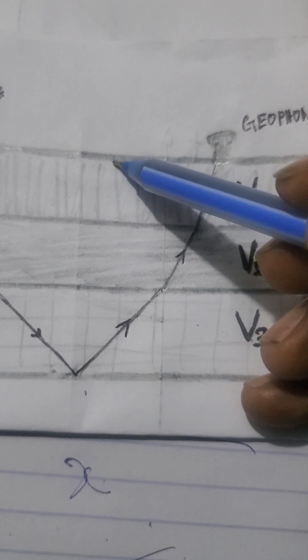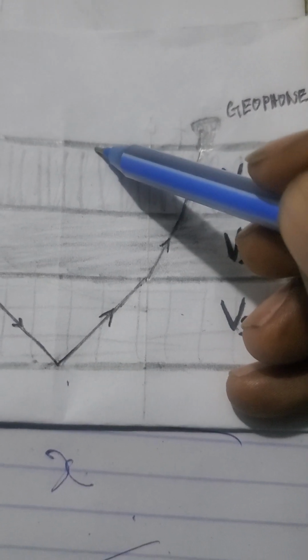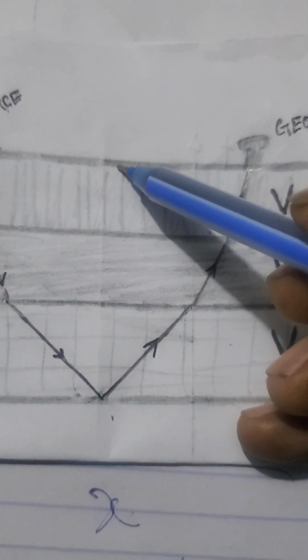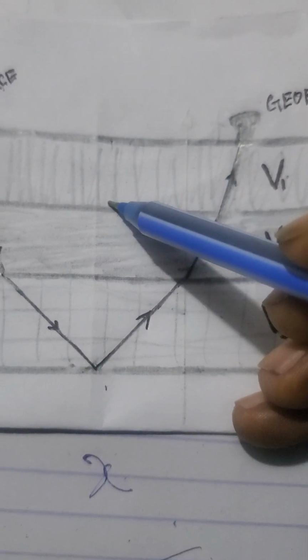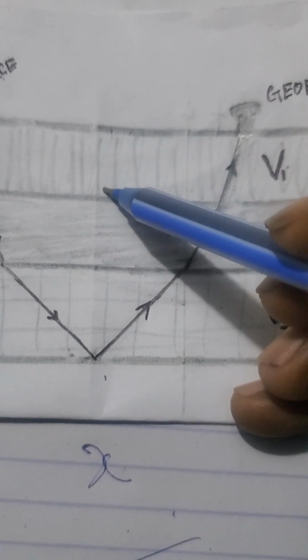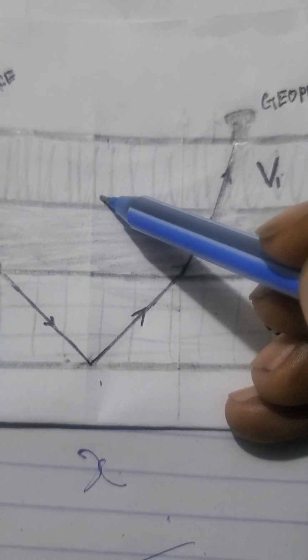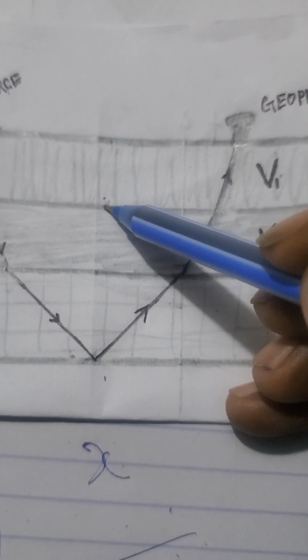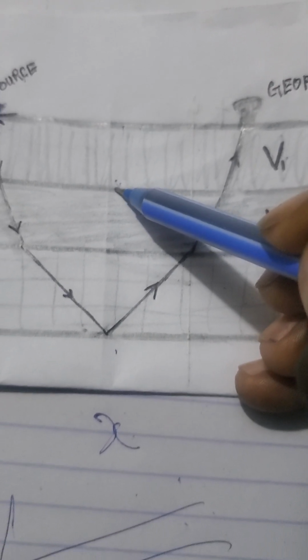The one-way vertical travel time for the first layer is this one, change in t1. This, from the surface to the first interface, the time taken to move is change in t1, meaning the one-way vertical travel time for the first layer.